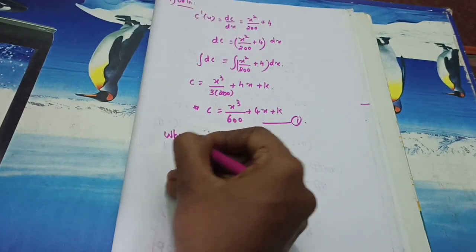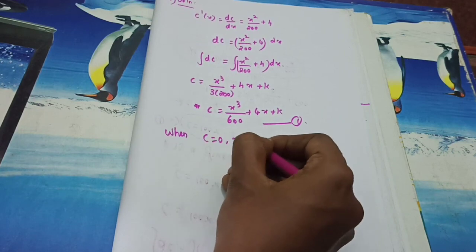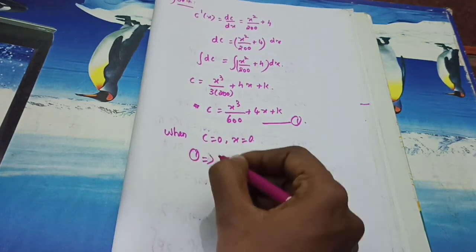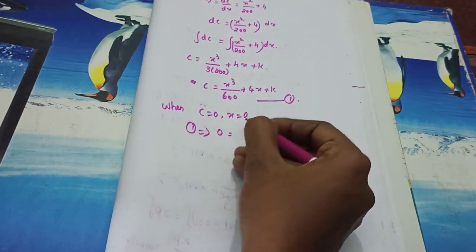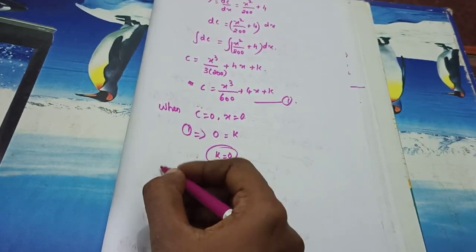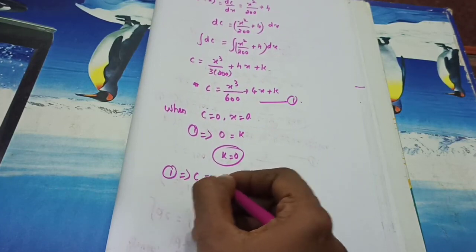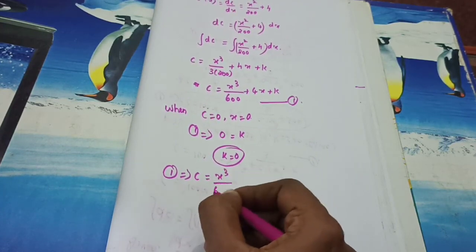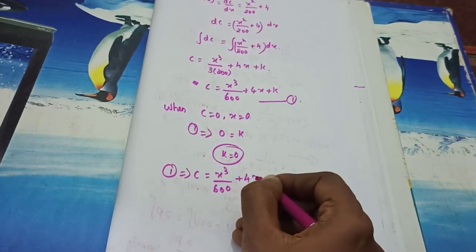Here they said that when c is equal to 0, x is also 0. Substitute in 1, what will happen? 0 equals 0 plus 0, so k equals 0. Substitute in 1, which implies c is equal to x cube by 600 plus 4x.